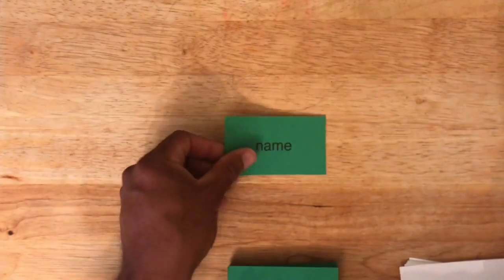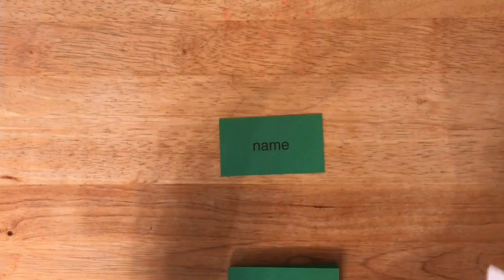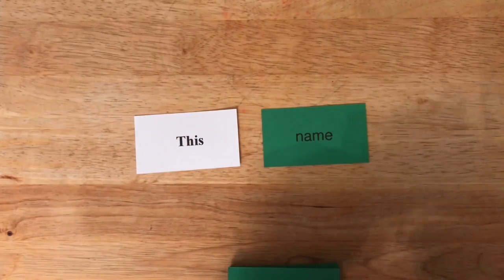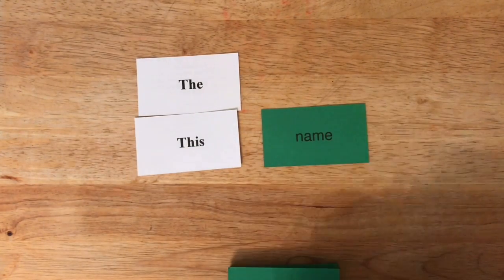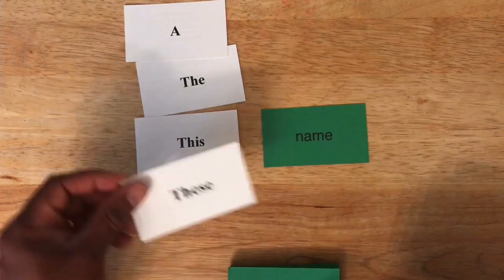So one of the ways that you might want to make sentences easier is if you take one of your white cards. You see I have a green card here, and I said name. But I also have white cards, and I could say this name. And these cards are what I call sentence starter cards. The, okay, and okay. These.